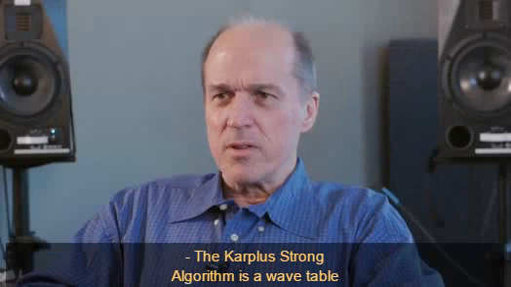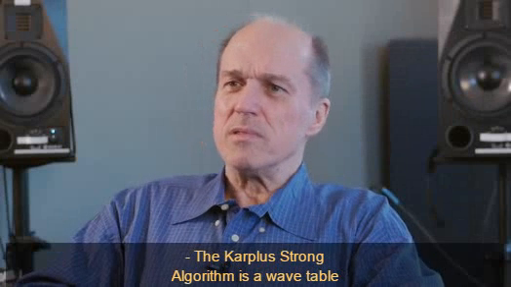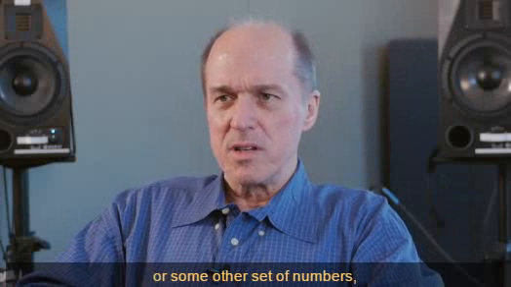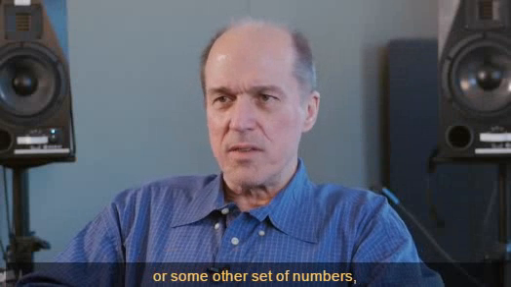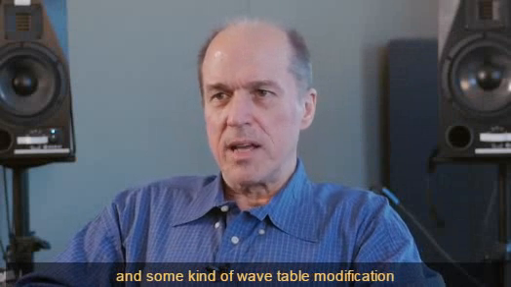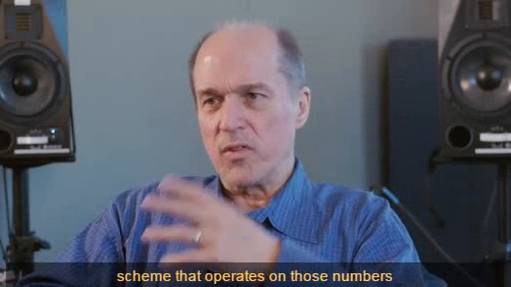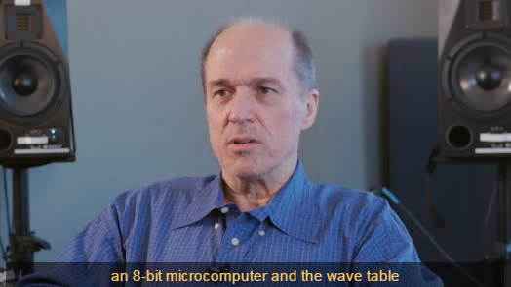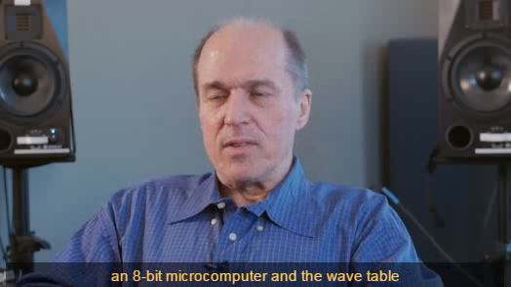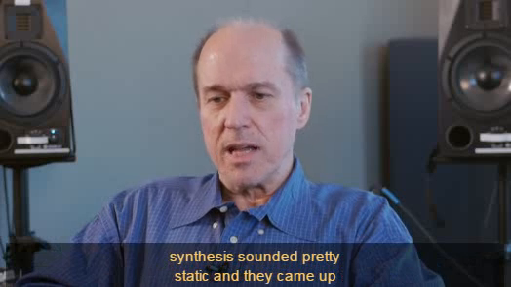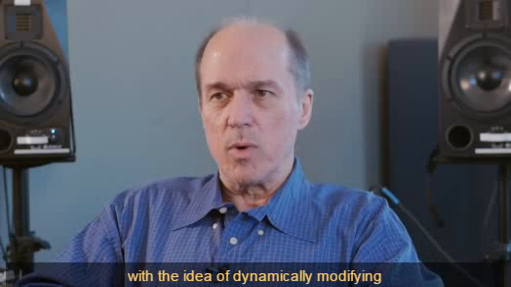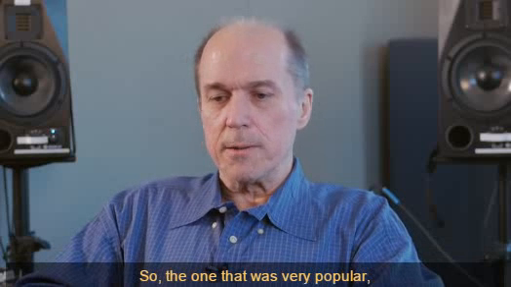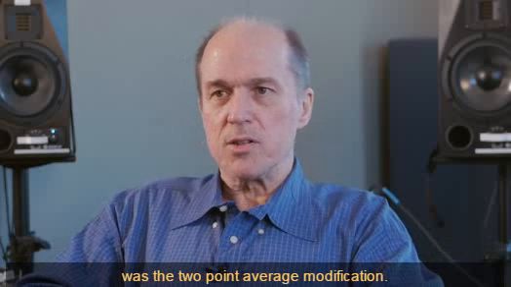The Karplus-Strong algorithm is a wavetable synthesis algorithm where the wavetable is initialized with random numbers or some other set of numbers and some kind of wavetable modification scheme that operates on those numbers, one sample at a time. Karplus and Strong were working on an 8-bit microcomputer, and the wavetable synthesis sounded pretty static, and they came up with the idea of dynamically modifying the wavetable as it was being played. The one that was very popular was the 2-point average modification.